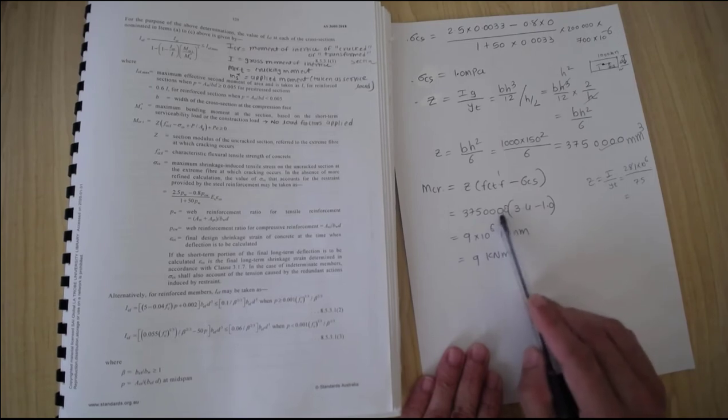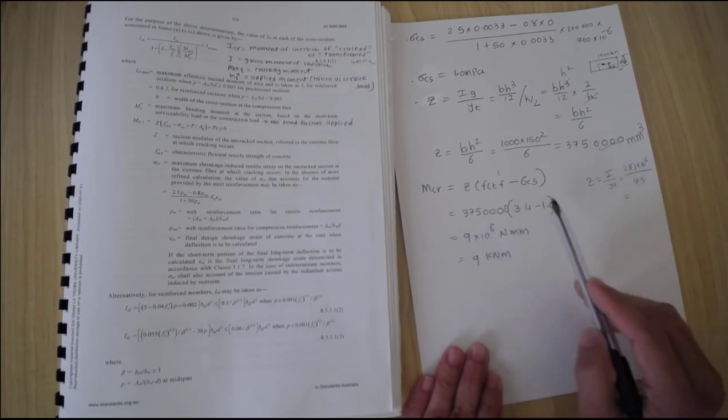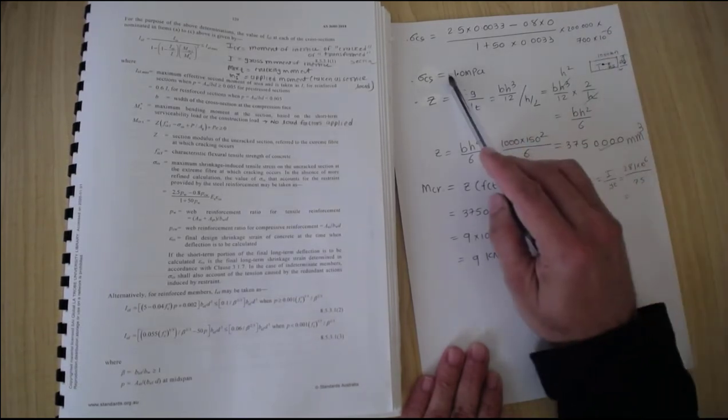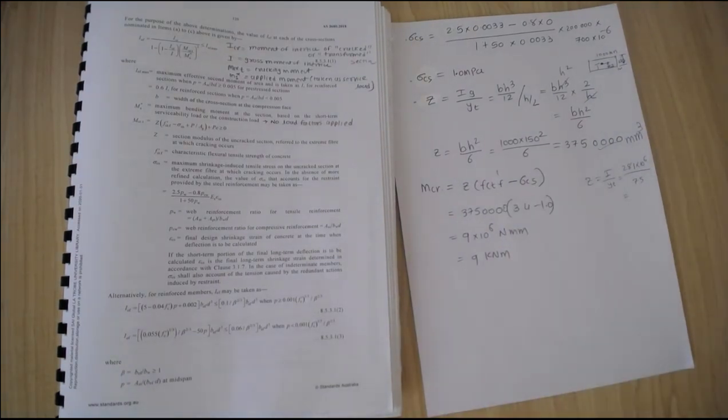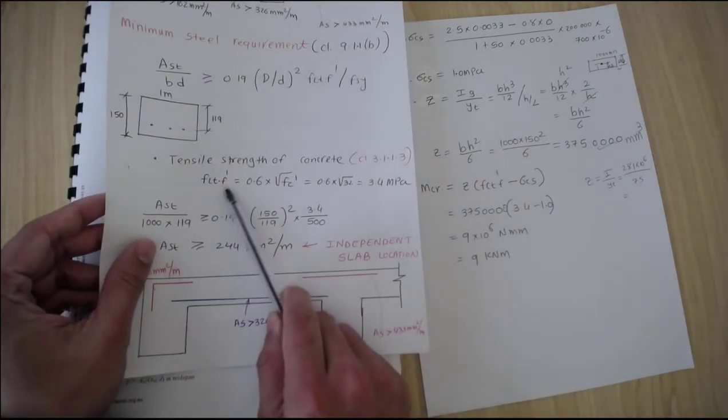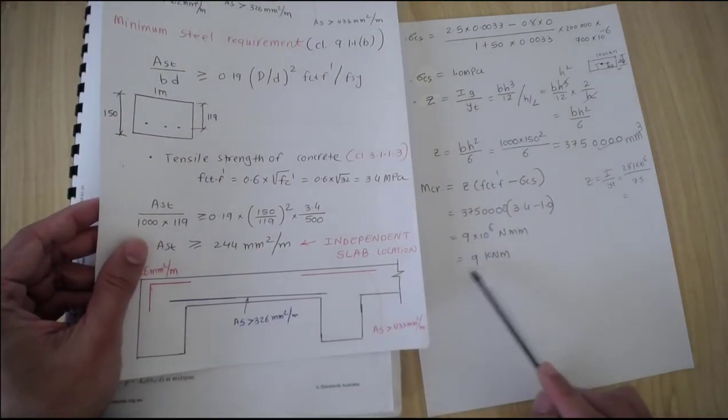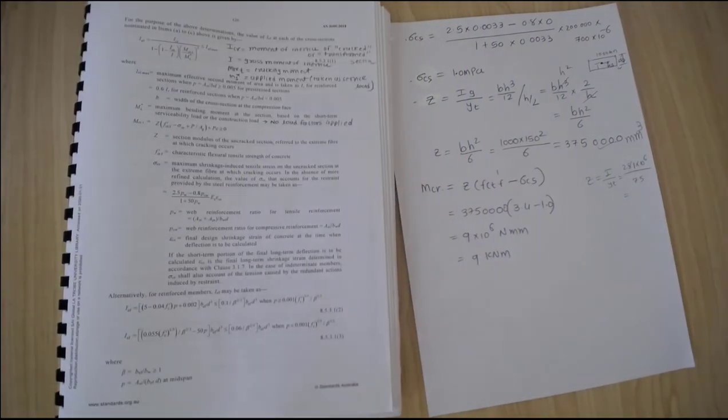375,000 times 3.4, take away 1. I think this one, 3.4 FCT.F, we calculated the characteristic strength in the previous video that I substitute here. That gives me the cracking moment 9 kilonewton meters. We will continue solving this example in the following videos. Thank you.